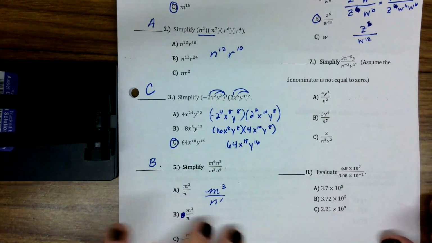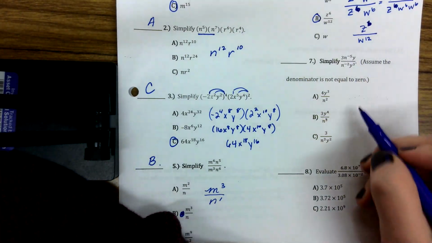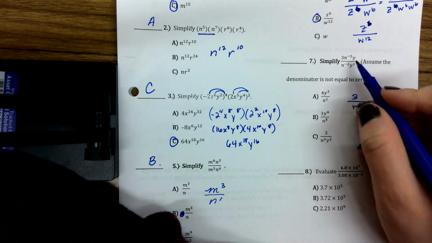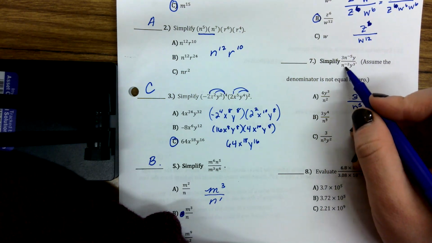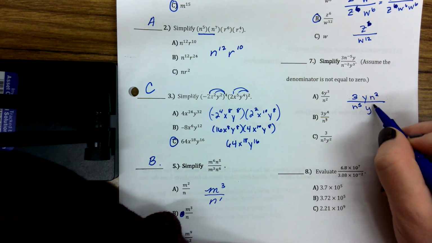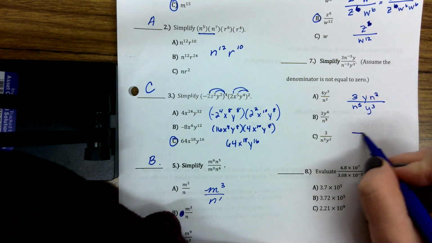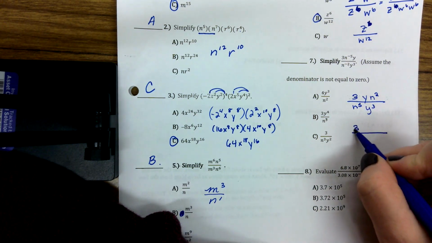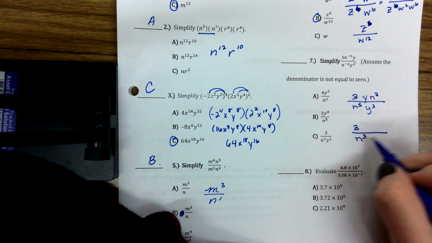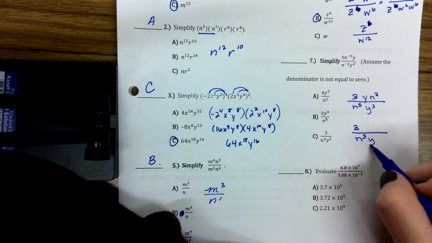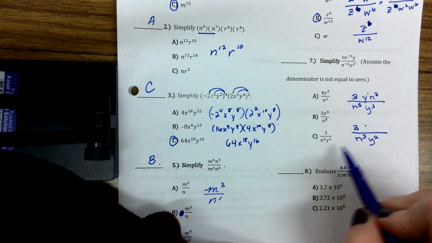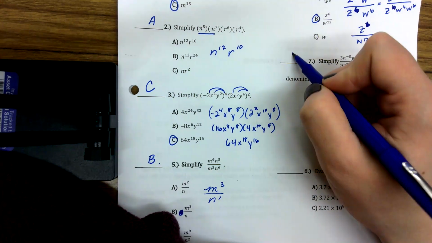Okay. Number 7. 3 stays. N to the 5th goes. Y stays. N to the negative. If it's a negative exponent, it's moved and now it's positive. This was positive, so it stays. All right. Where it's bigger, we're keeping it. N, 5 minus 2 is 3. Y is bigger on the bottom, so we're keeping it. 3 minus 1 is 2. So our answer is C.